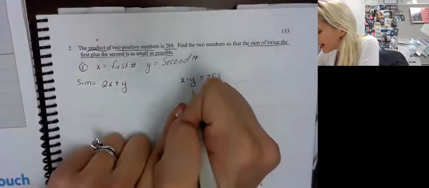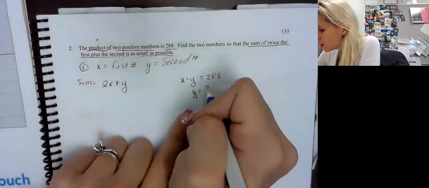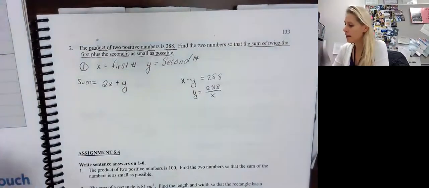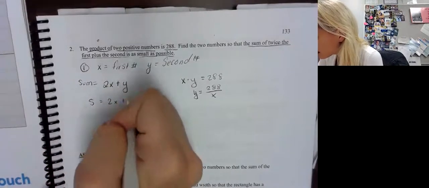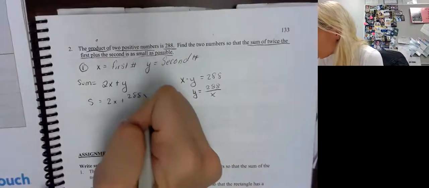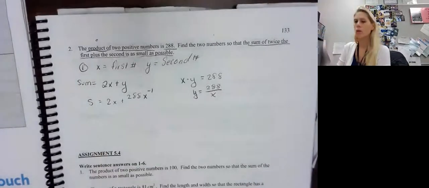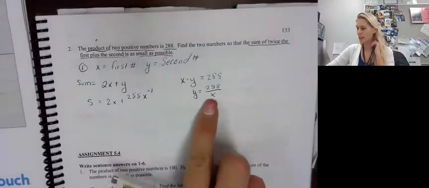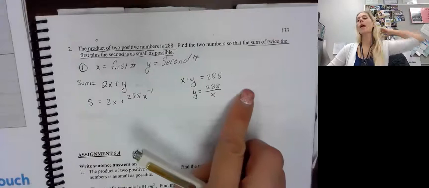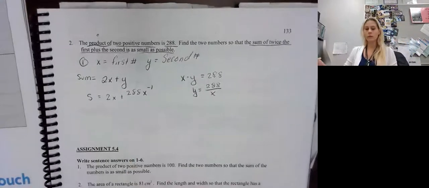So y equals 288 all over x. I'm going to substitute in. So I get the sum equals 2x plus 288 all over x, which I'm going to put up so I can do the power rule a little bit easier. Does everybody see what I did? I moved the x in the denominator, put it in the numerator, and made the exponent -1.